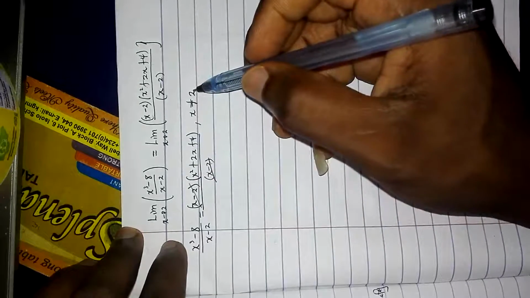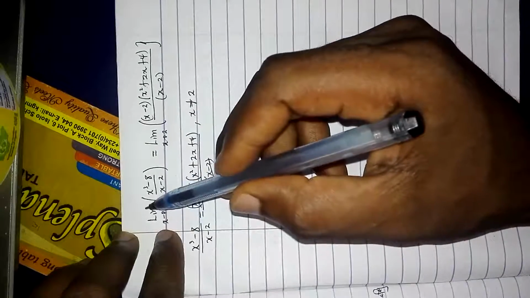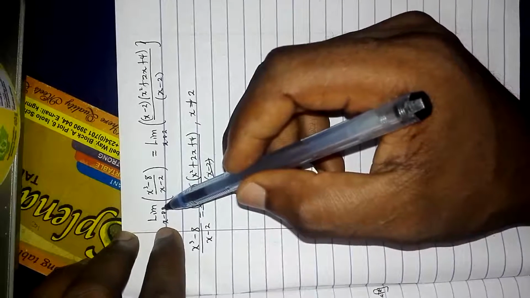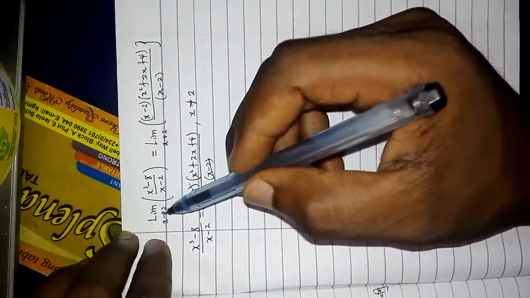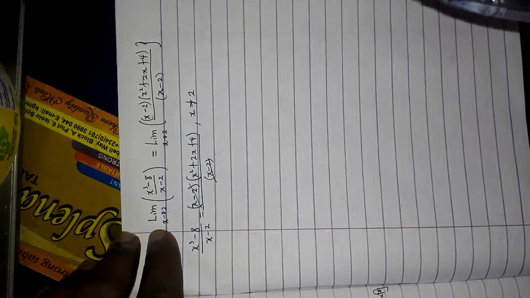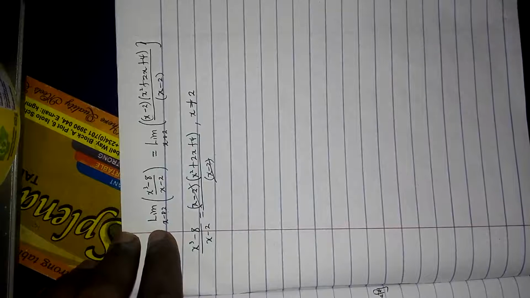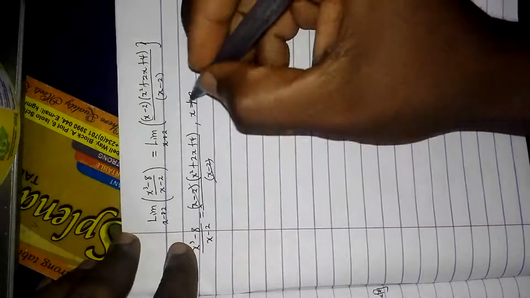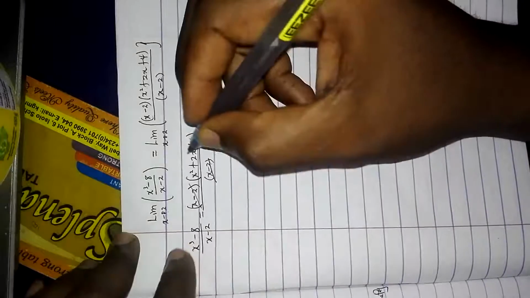And why is this simplification correct? Because we are interested in the value or the behavior of this function around 2. We are not interested in its behavior at x equal to 2. We are just interested in what it is or the value that the function approaches or tends to, the height that it tends to reach around 2. So that is why this thing is correct, and that is why we can use this simplification.